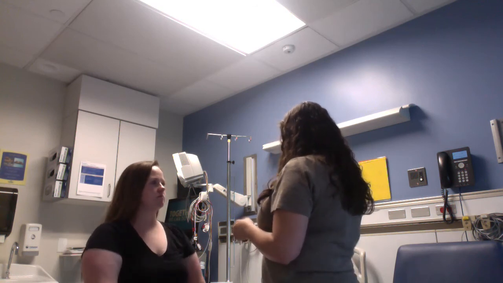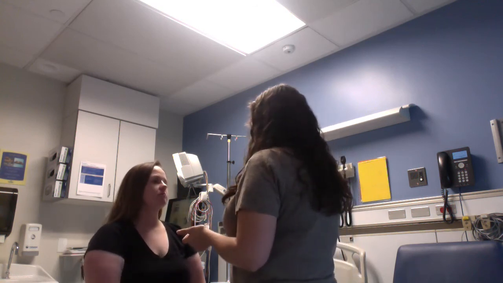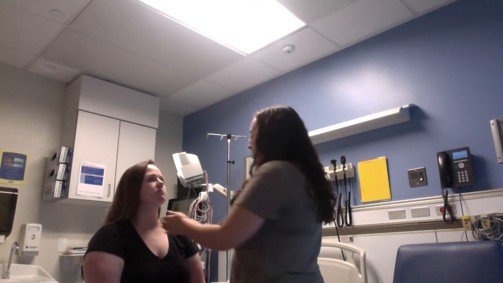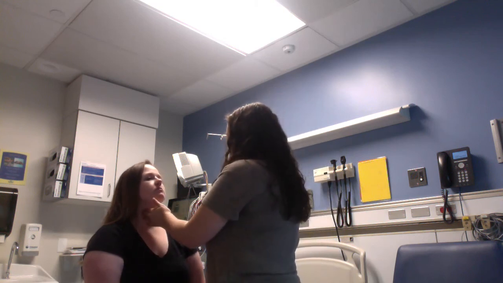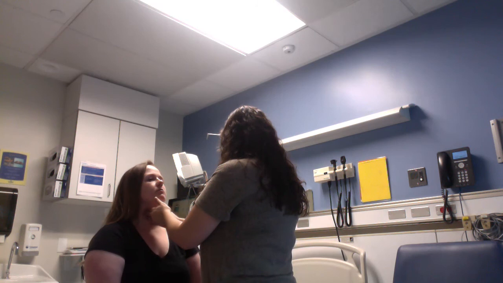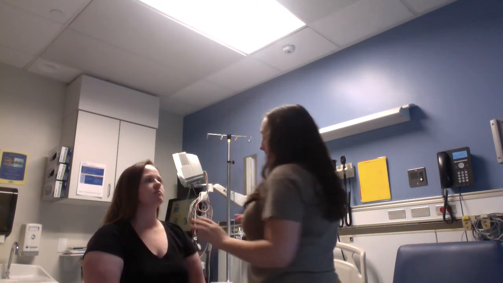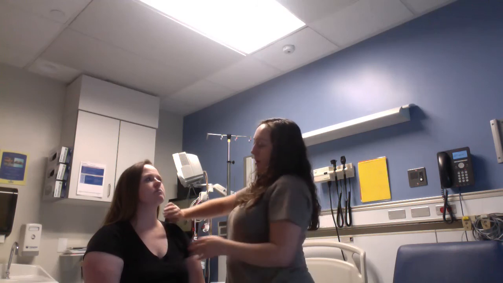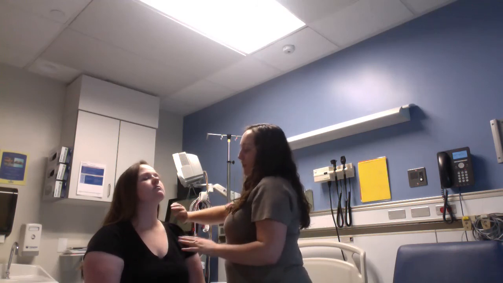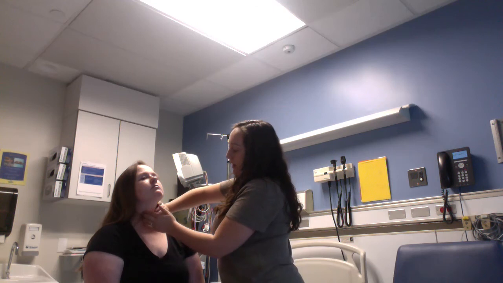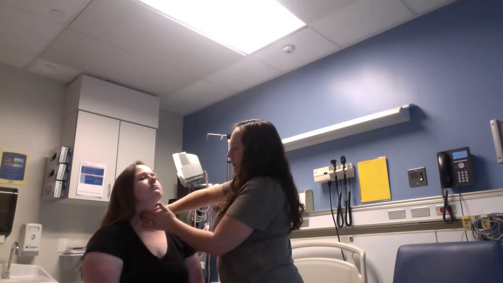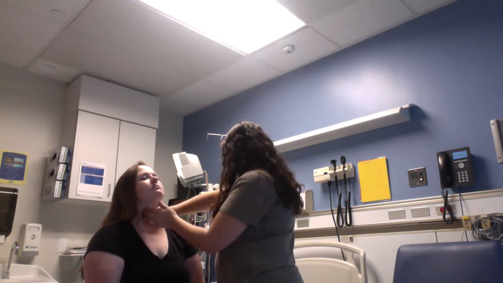So next we're going to palpate the trachea. This is a little uncomfortable, but we're just checking, moving it side to side, displacing it, making sure that it's midline, okay? And then next we're going to be checking the thyroid. This is also not the most comfortable, but we're going to be checking it anteriorly. And we're going to be checking right here.